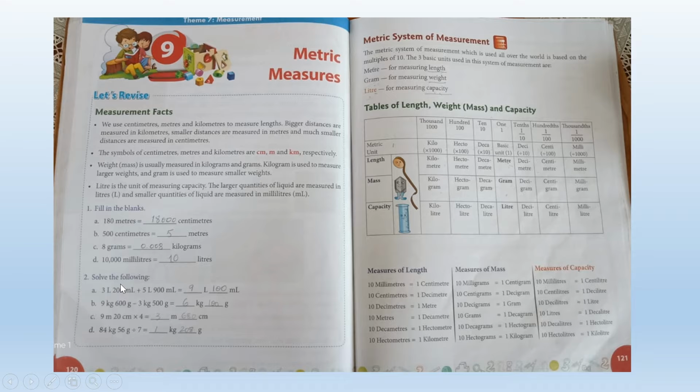Then solve the following. This is very simple. We just need to add these amounts. 3 liters 200 milliliters plus 5 liters 900 milliliters is equal to 9 liters 100 milliliters. All right, this one is simple, you can check it by yourself.